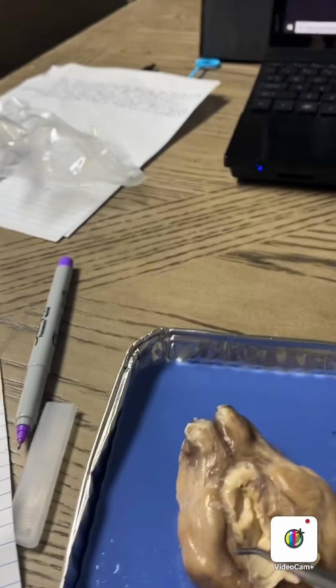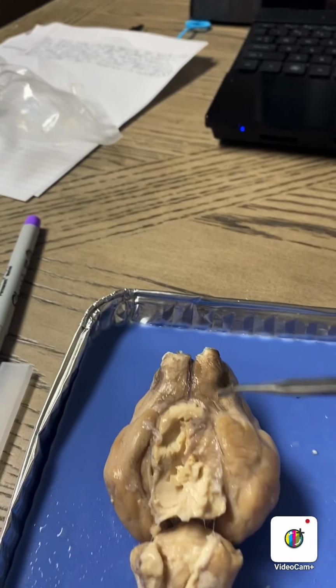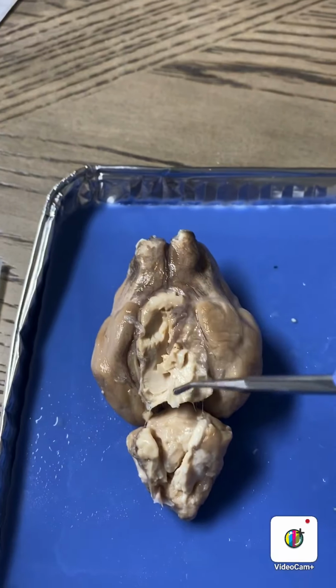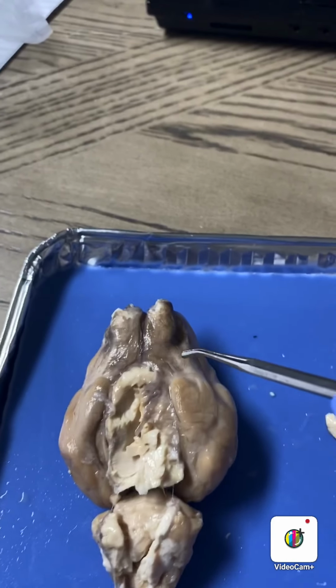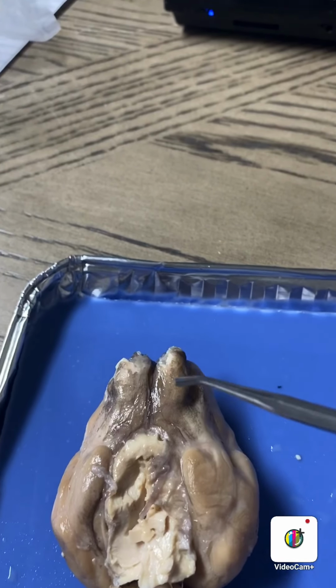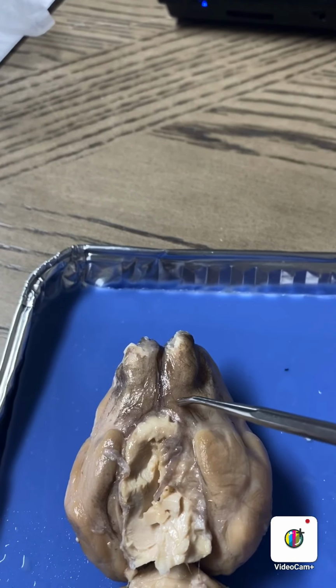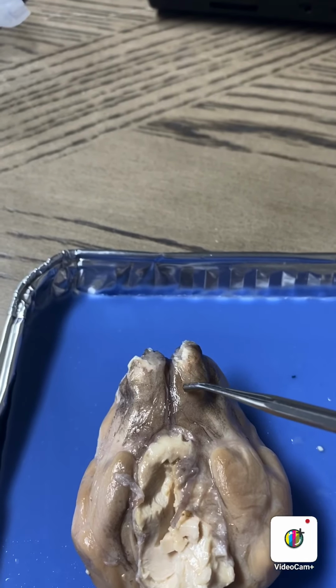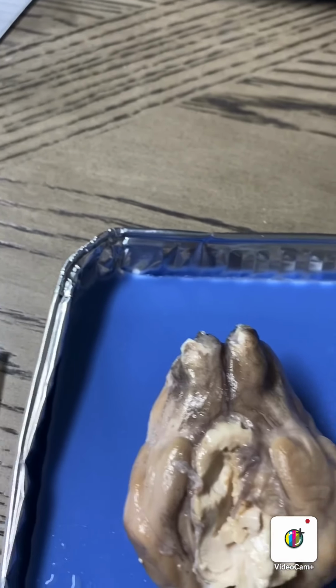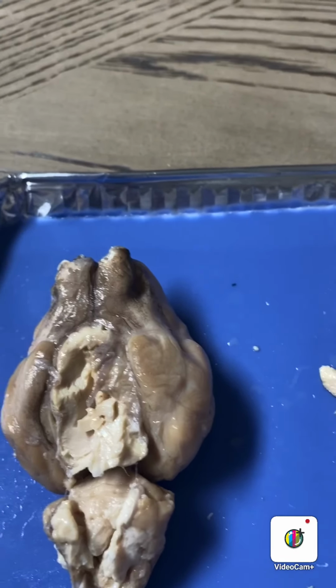Trying to do this one-handed a little bit so I can video. As you can see, I had to dissect and some of it came out of the bottom. So the optic nerve would be here, which, let's see.